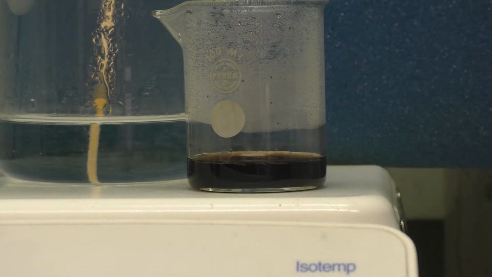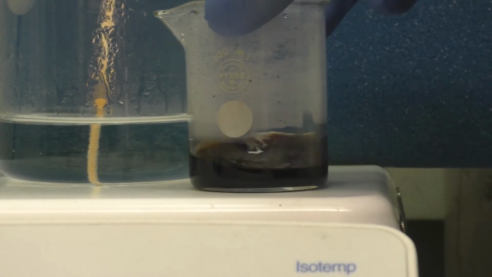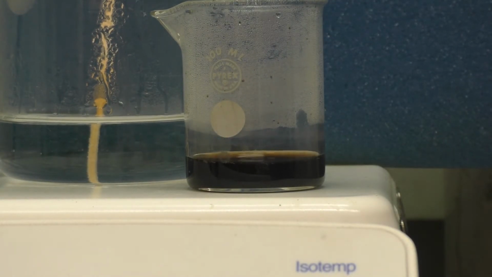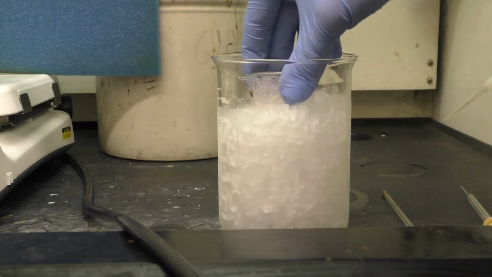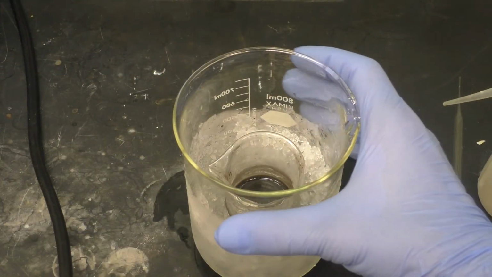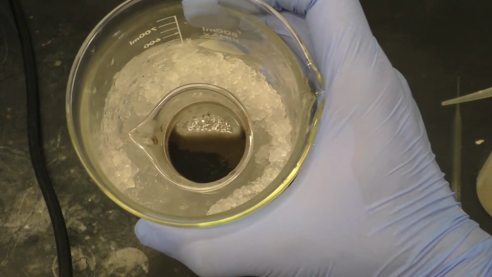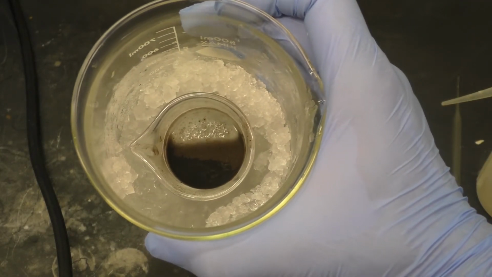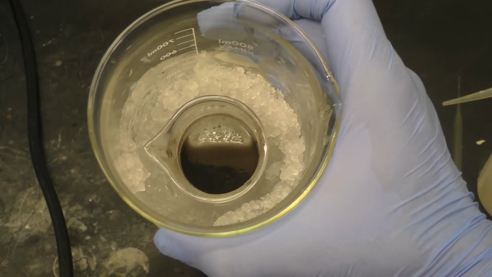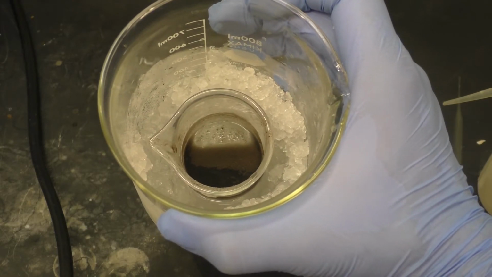So I'm going to take this and remove it from the hot plate, let it cool, and then put it in an ice bath and see if we can get some crystalline material to form. Alright, so it looks like we actually got quite a bit of solid material here, a little bit tough to see, but some right in there along the top, and there's some in the bottom. So let's take this over and collect it by filtration. See what we get.